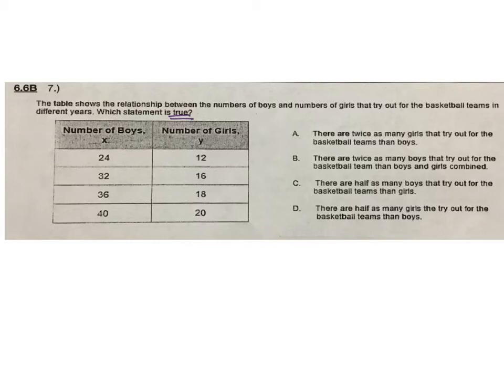Number 7, the table shows the relationship between the numbers of boys and numbers of girls that try out for the basketball teams in different years. Which statement is true? Take a few seconds to look at the table.